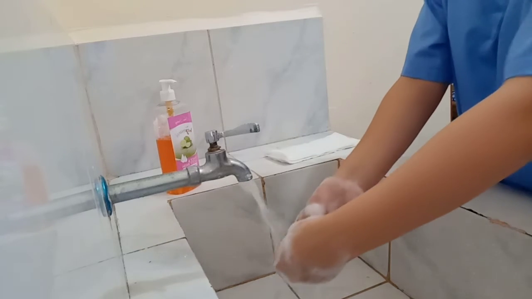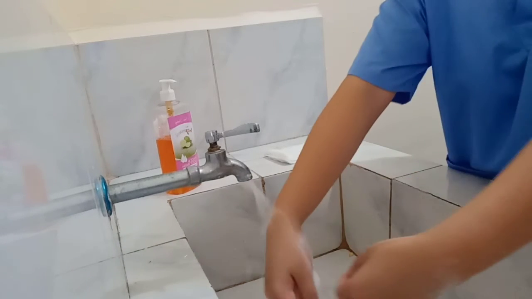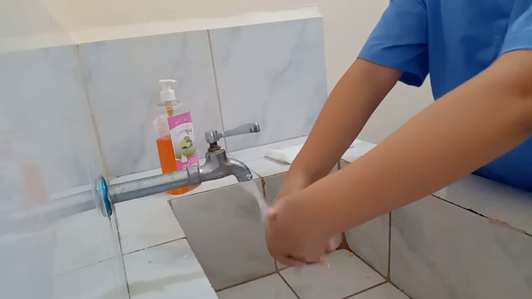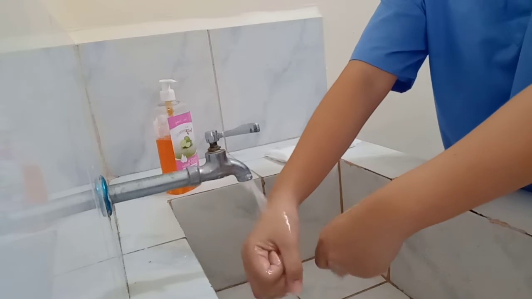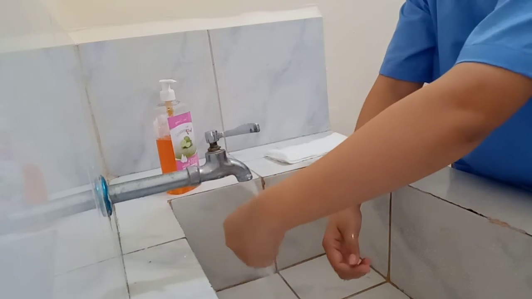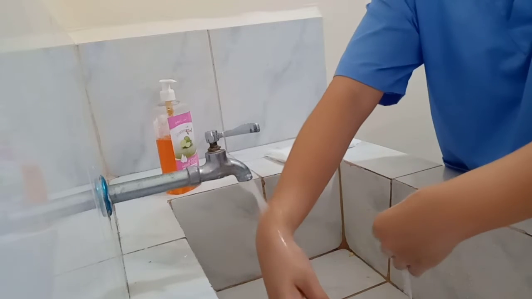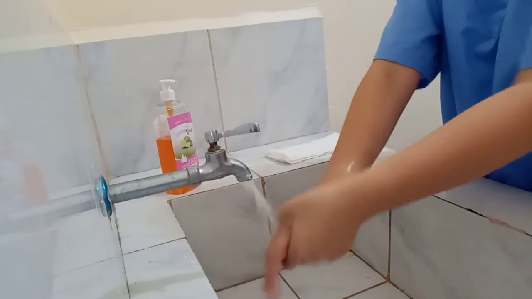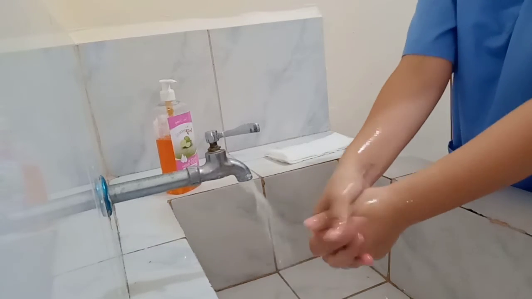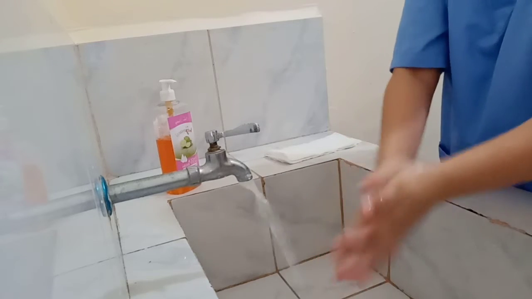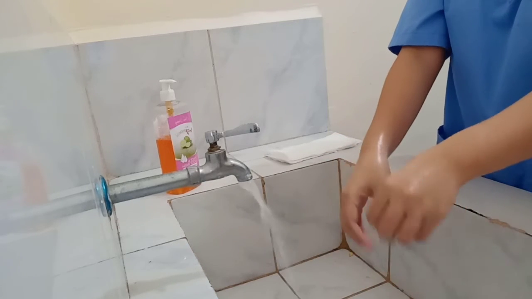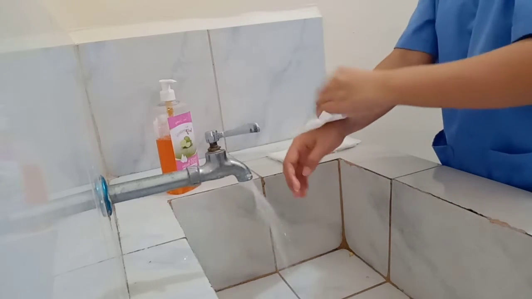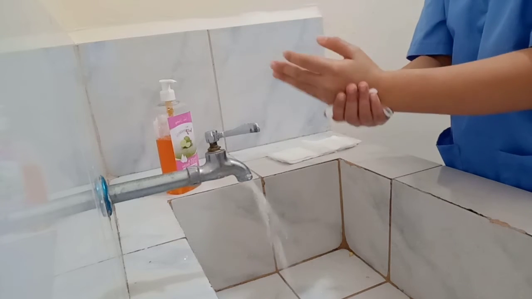After that, we will rinse our hands and wrists, keeping our fingers and hands downward and our elbows up. Next, we will get the paper towel and dry our hands using the paper towel.